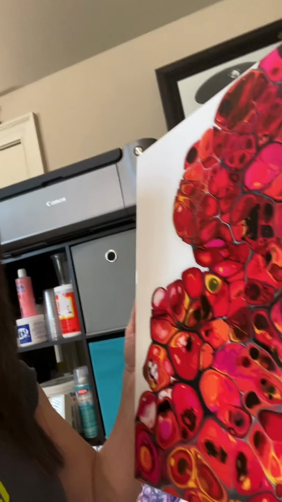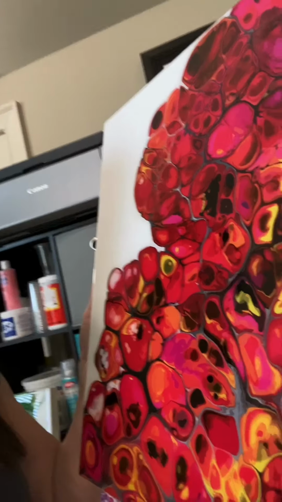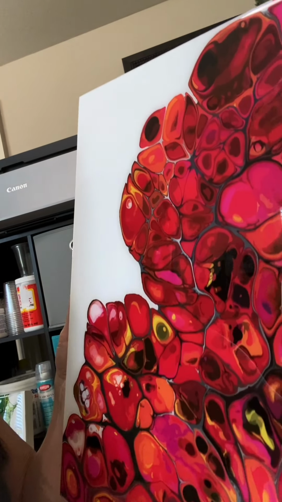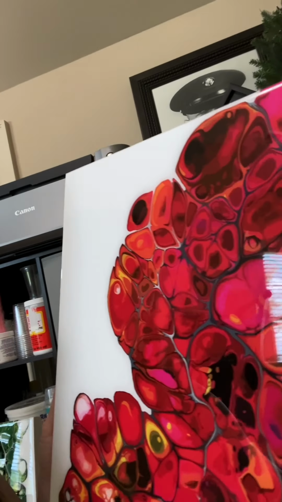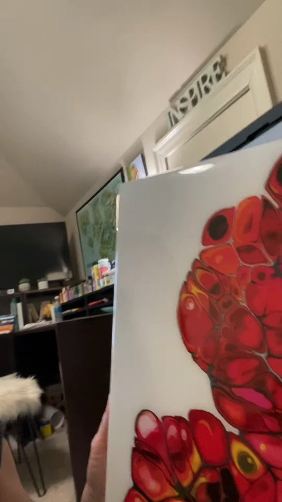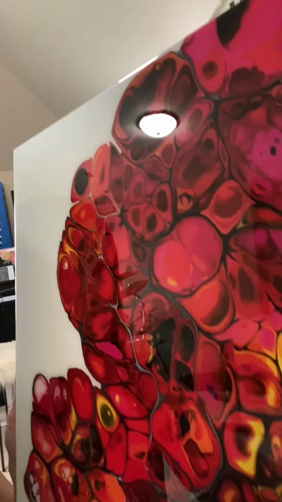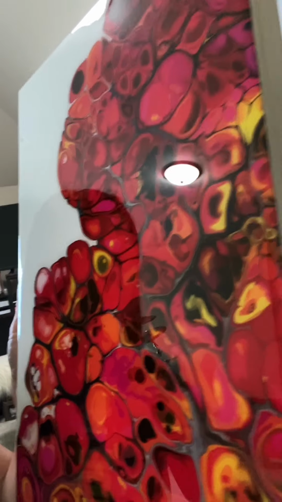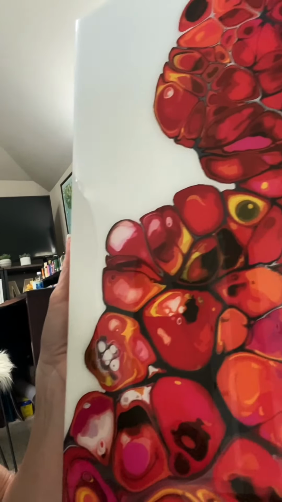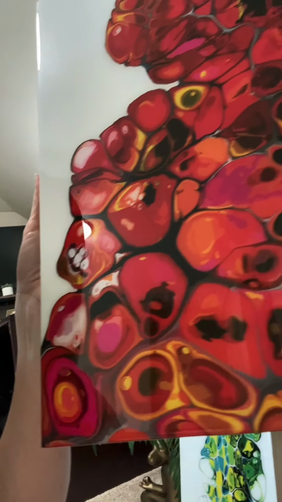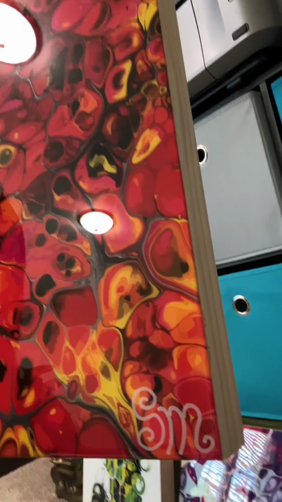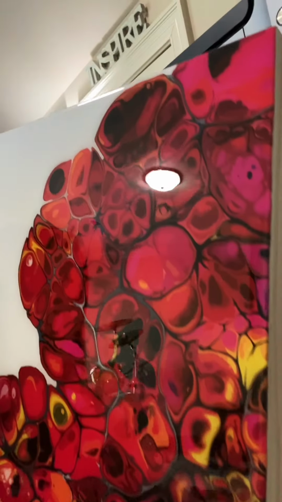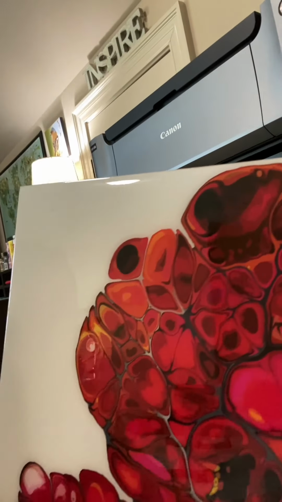Here's another one, which has some really pretty colors. You can see the shine. I'm trying to get you to see the detail without too much shine. And then I also sign my work when I get done with everything, or actually before I resin, of course.